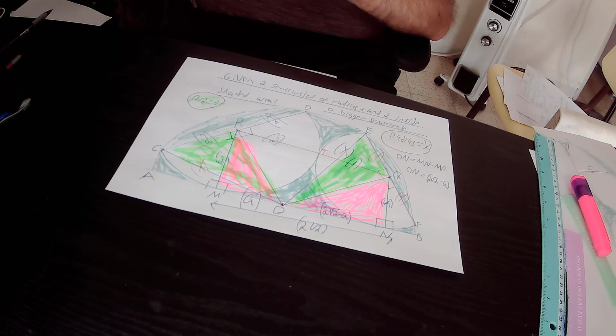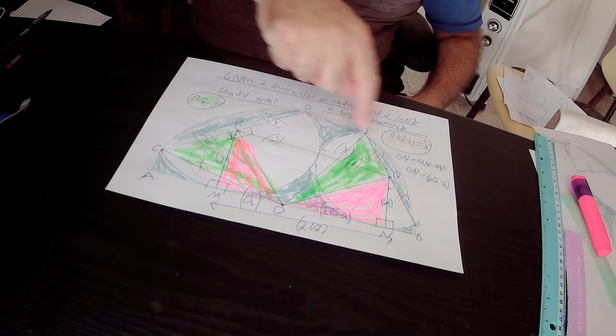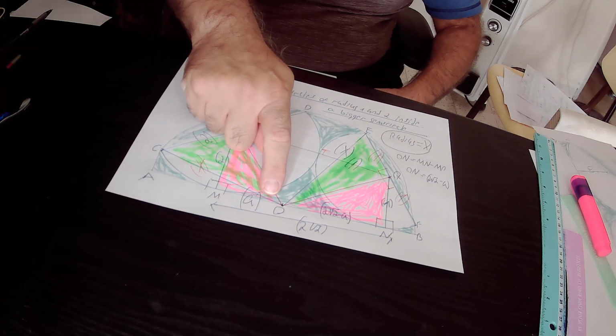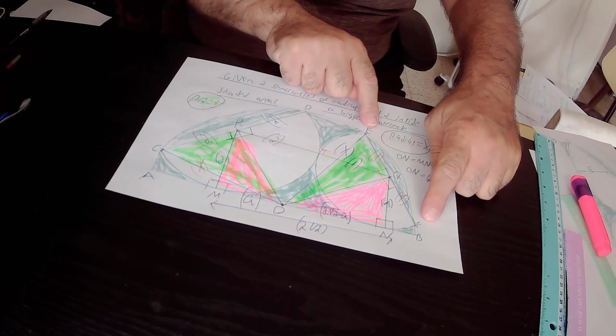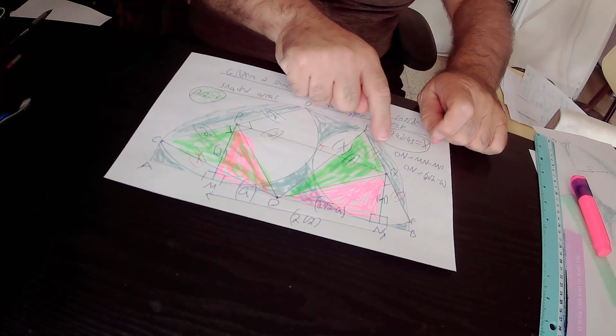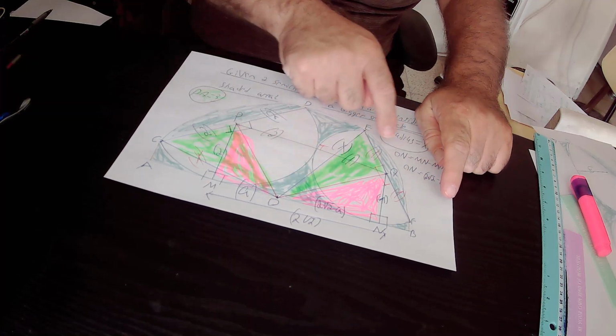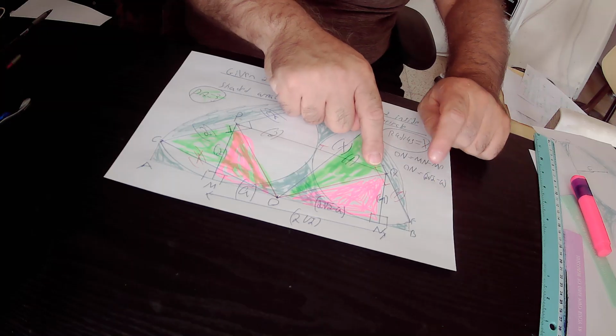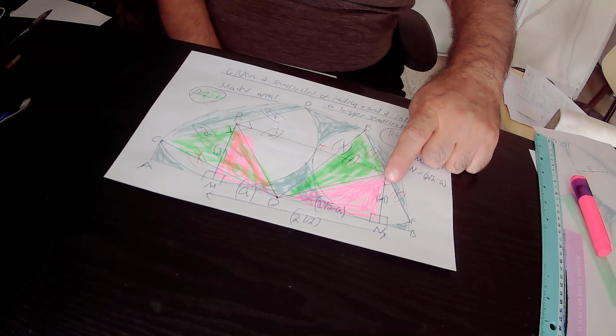For the initial form, we can implement Rule 30 in our drawing. From the center of this biggest semicircle, that is to say from point O, we have line segment OQ that bisects chord EF. And therefore line segment OQ must also be perpendicular to EF. If OQ is perpendicular to EF, it means that this angle equals 90 degrees and this angle also equals 90 degrees according to Rule 30.